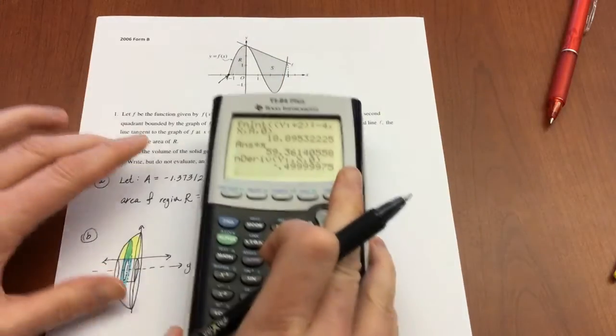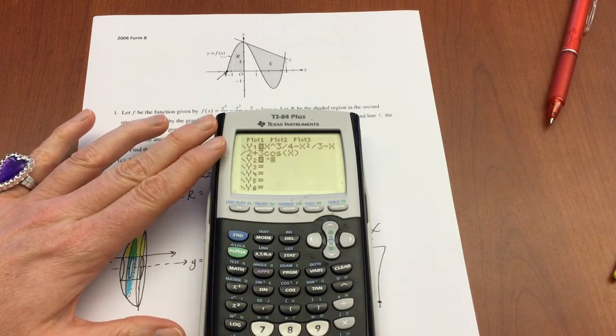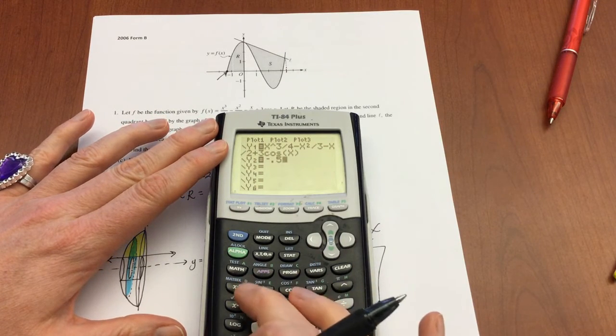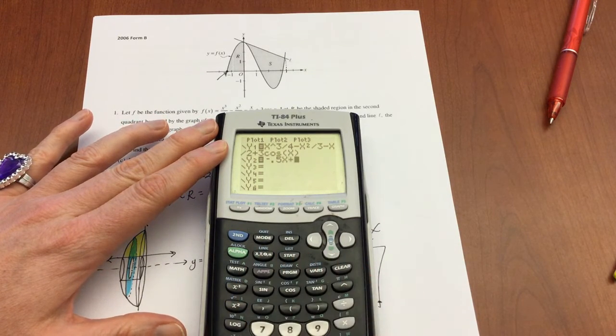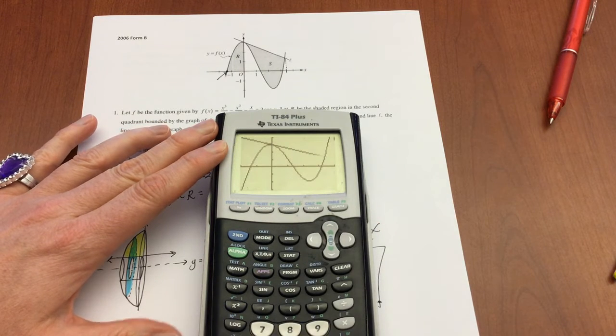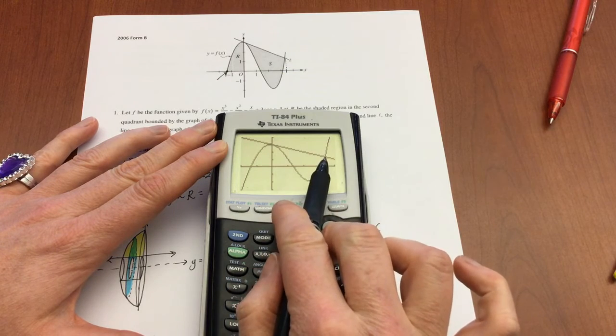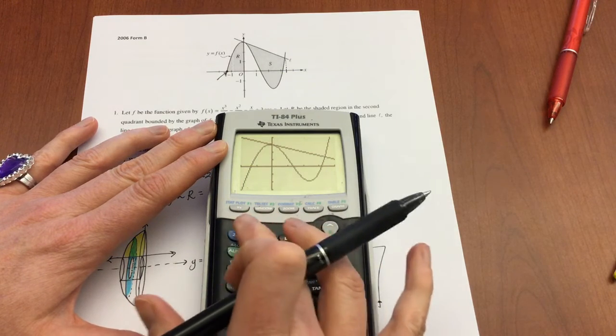To figure that out, let's make our calculator figure it out for us. So negative 0.5 x plus 3. Let's go ahead and graph that. There we go, and it looks great. Then we can use the intersect feature to figure out the right number to use there.